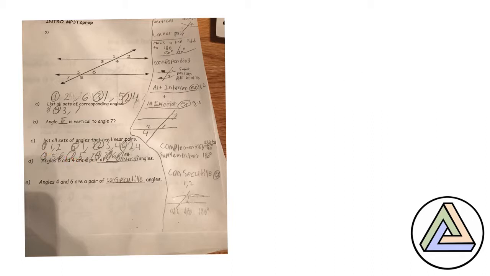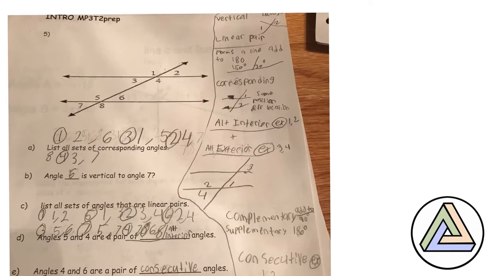Angles 5 and 4 are a pair of blank angles. So 5 and 4 are a pair of alternate interior. So this is correct. Now, why are they alternate interior? Okay. Well, first of all, we have a nice reference guide over here. But 5 and 4. So what do we mean by the word alternate? You see this little word alt? That means alternate. What do we mean by alternate?